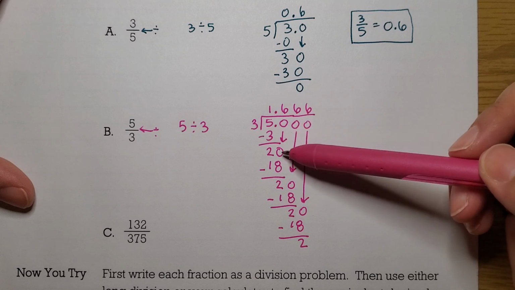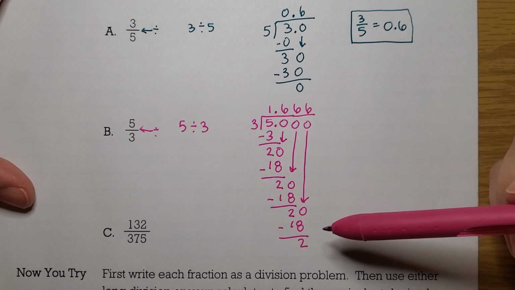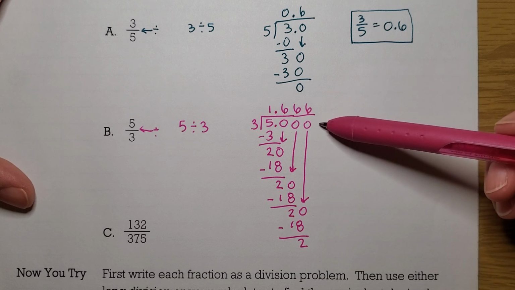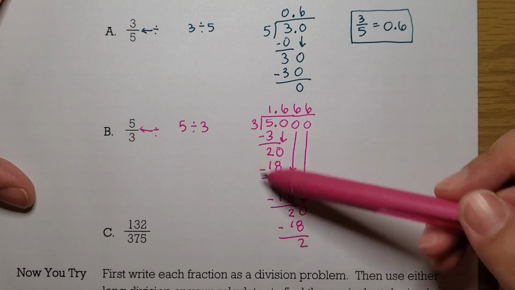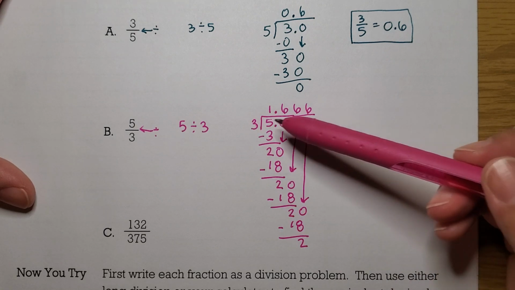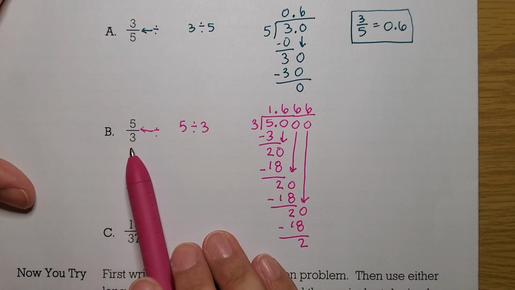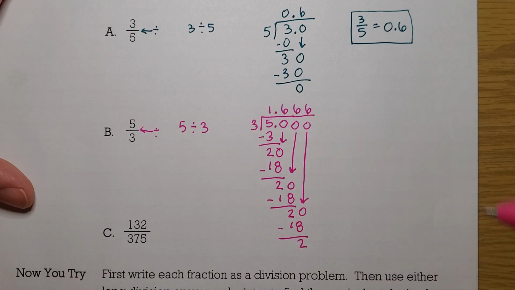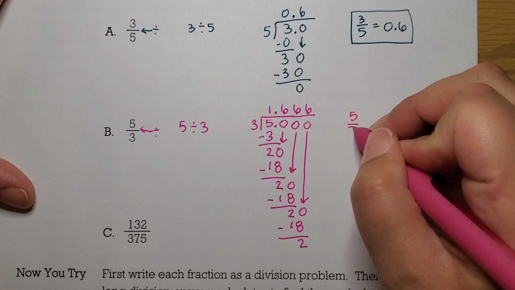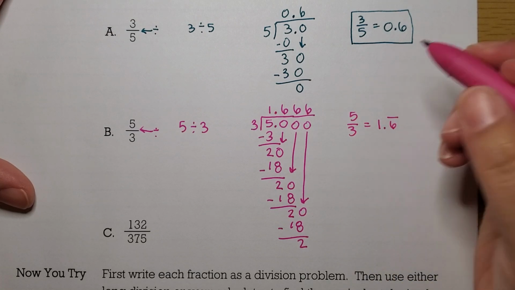Notice that I've got 20, 18, 20, 18, 20, 18, and this is going to keep happening, because the next thing I would do is add a 0, which will give me a 20. So 3 goes into 20 6 times because 6 times 3 is 18, and that's just going to keep happening. So this means that 5/3 is not a terminating decimal, but a repeating decimal. 5/3 is going to be 1 point repeating 6s.